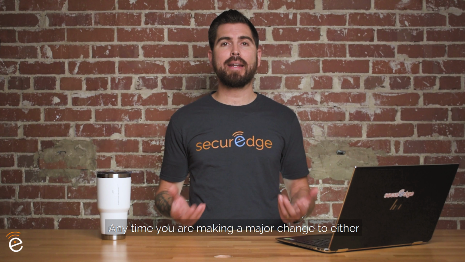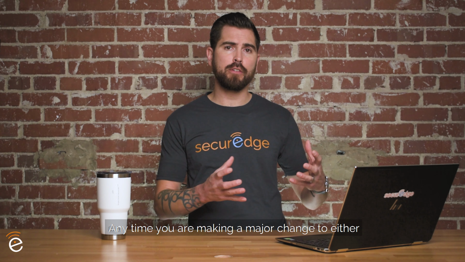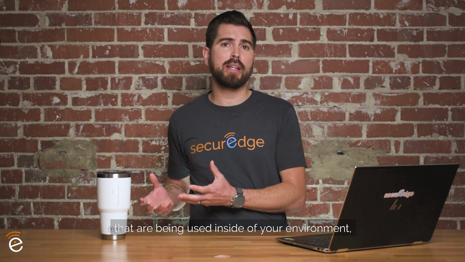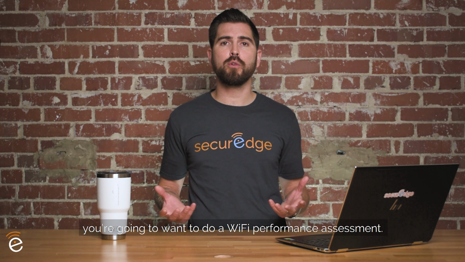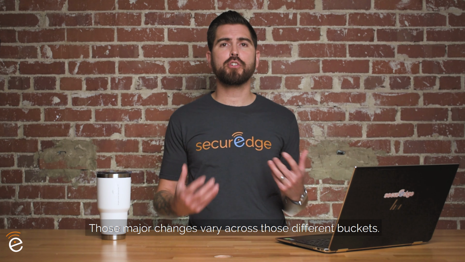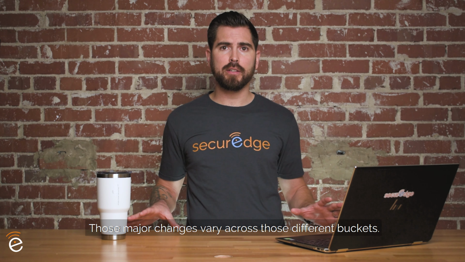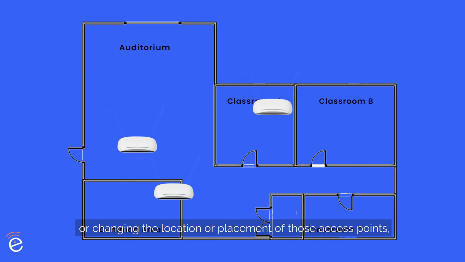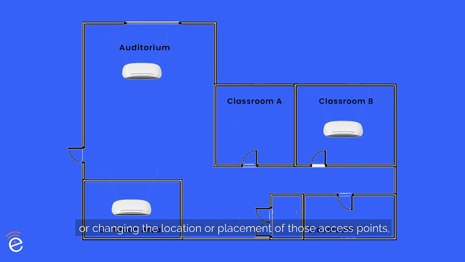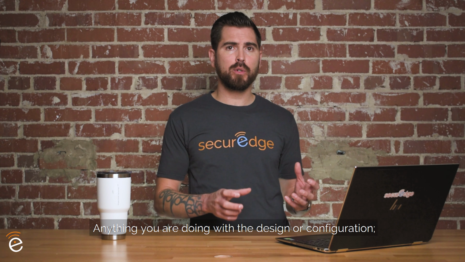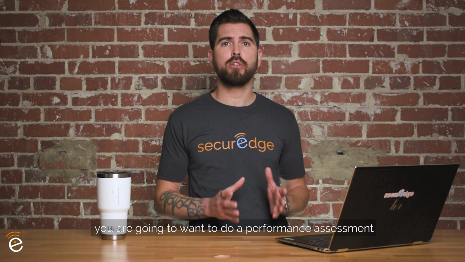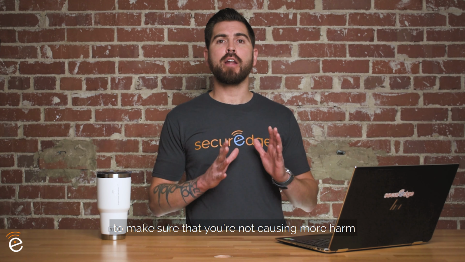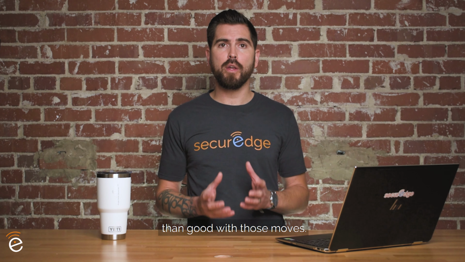Infrastructure changes. Anytime you're making a major change to either your infrastructure, your business applications, or the devices that are being used inside of your environment, you're going to want to do a Wi-Fi performance assessment. Those major changes vary across those different buckets. For example, with your infrastructure, if you're adding access points or changing the location or placement of those access points, switching out models, changing switches, adding new switches, anything you're doing with the design or configuration, you're going to want to do a performance assessment to make sure that you're not causing more harm than good with those moves.